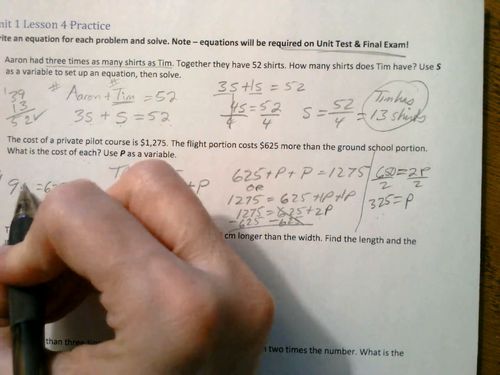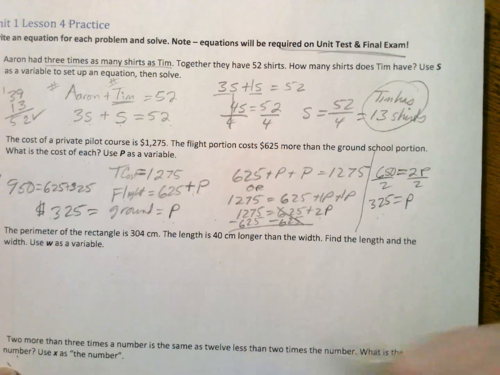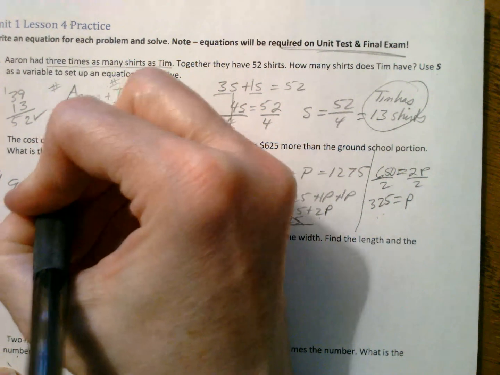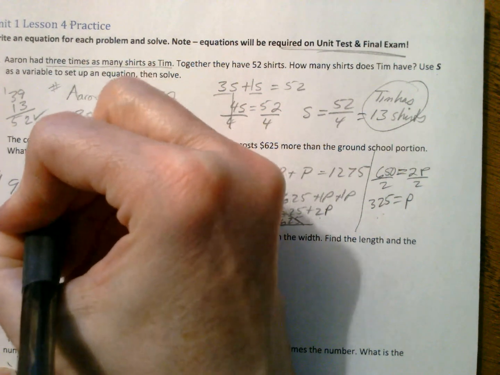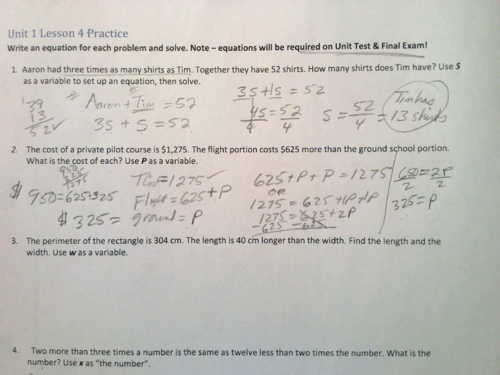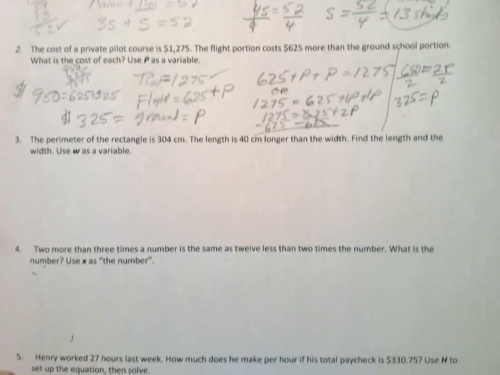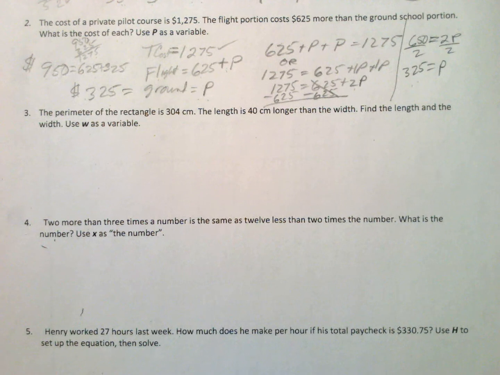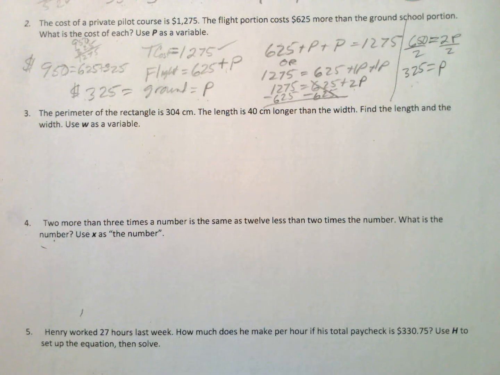Now, for my final double check, 950 plus 325 is 5, is 7, is 12. There we go. Okay. Checking helps, okay? You start doing things too fast like I do, and you end up messing that up. All right. Hope you hung in there with me. Sorry about that.